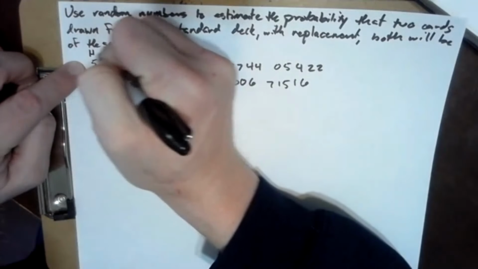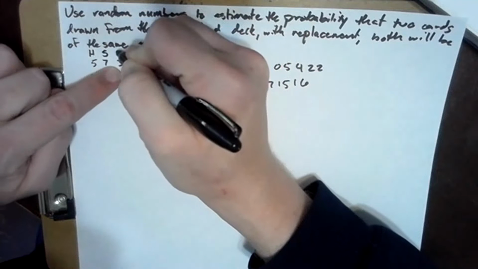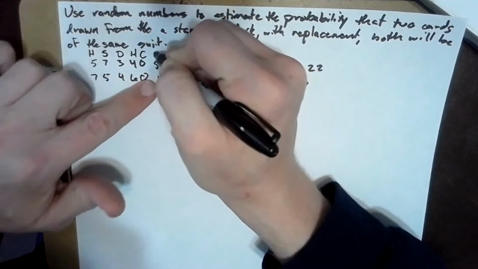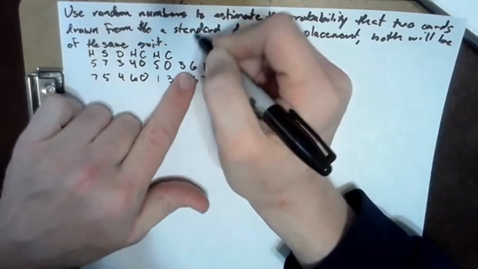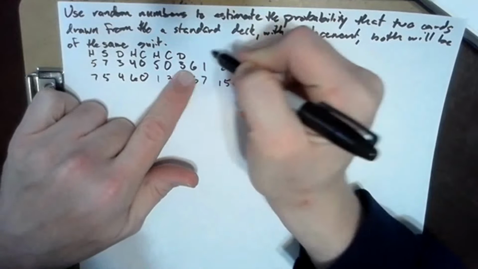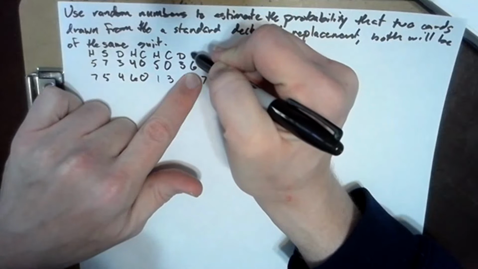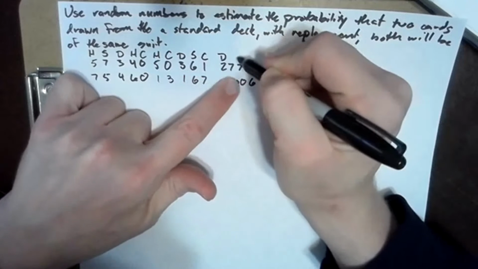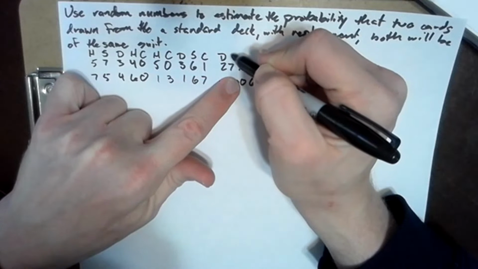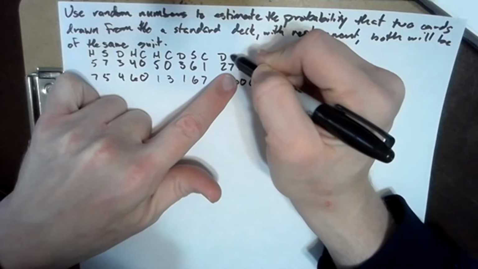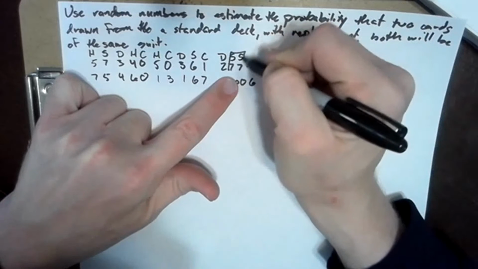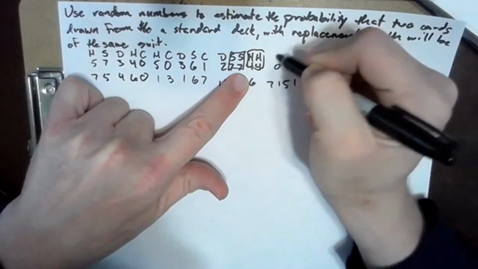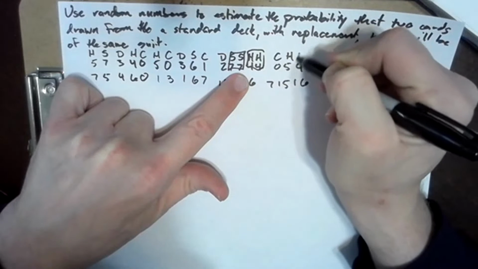So heart, spade, diamond, heart, club, heart, club, diamond, spade, club, diamond. 7 was spade, spade. 4s are hearts. Club, heart, heart.